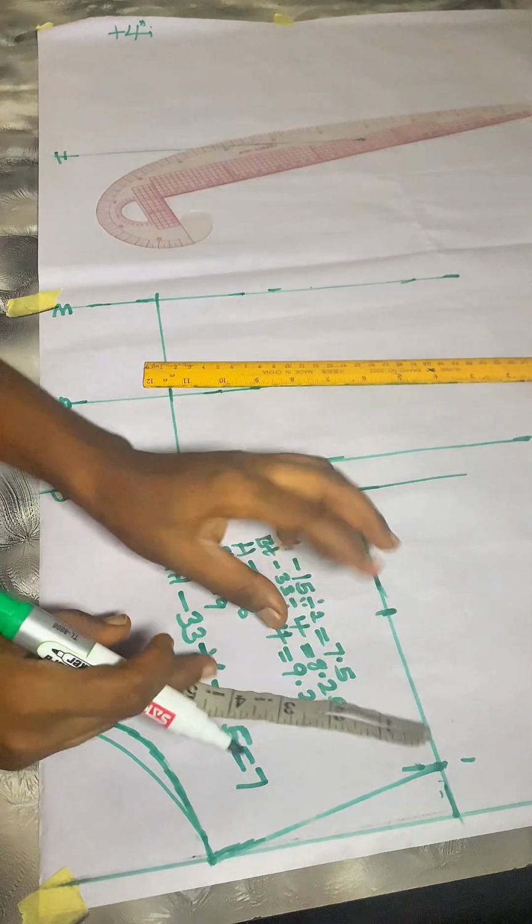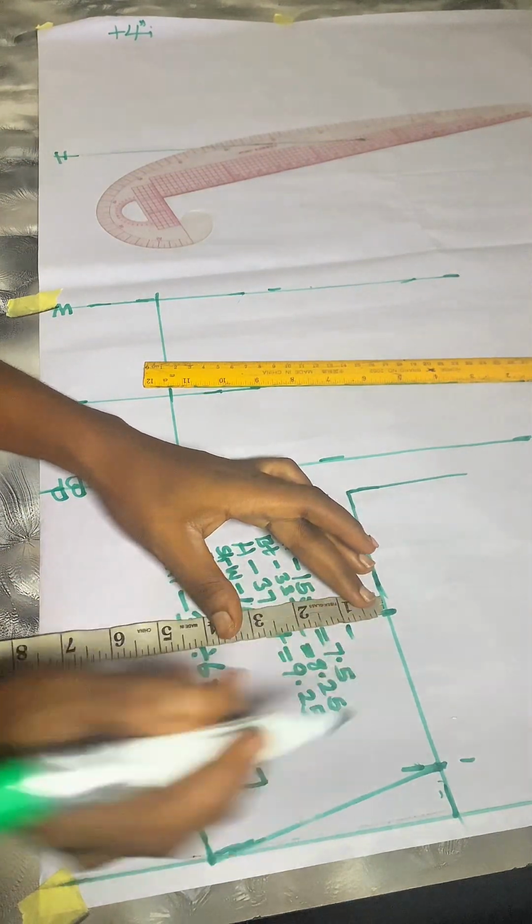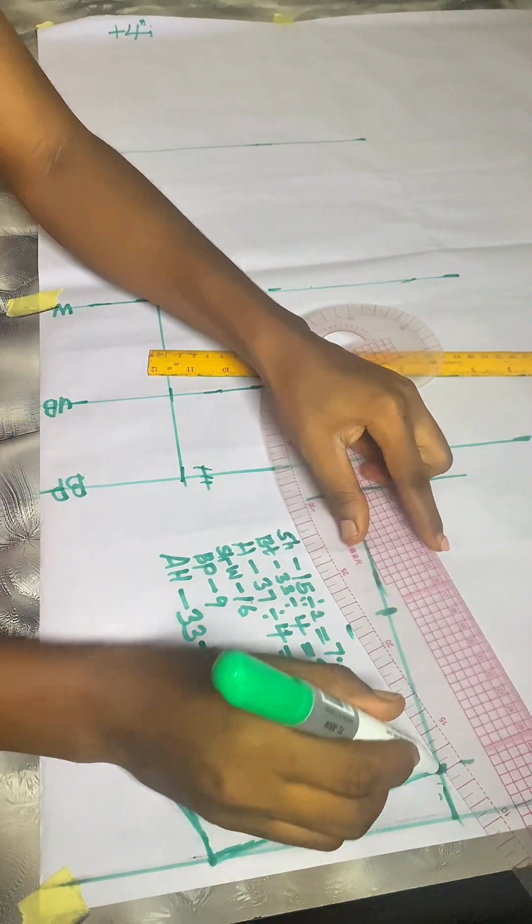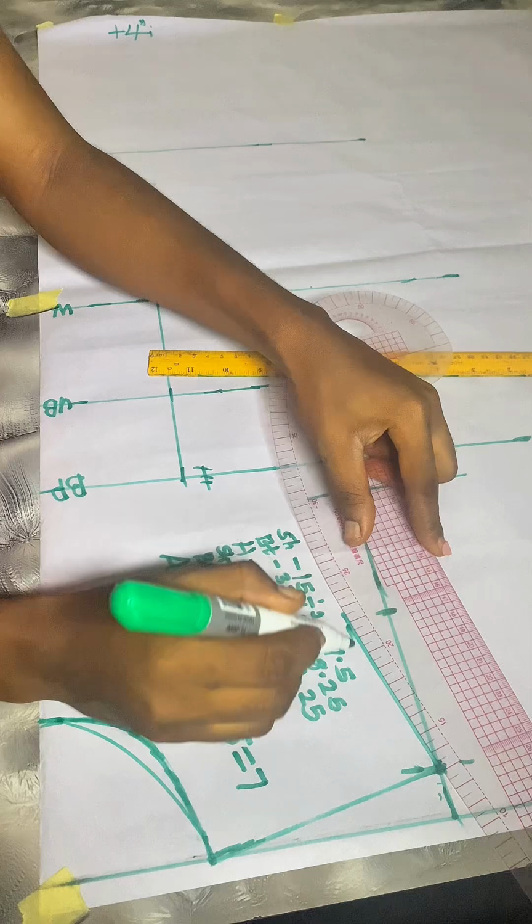For the front, you are going to come inside by 1 inch. You come inside by 1. And for the back, you come inside by 0.5 inch.